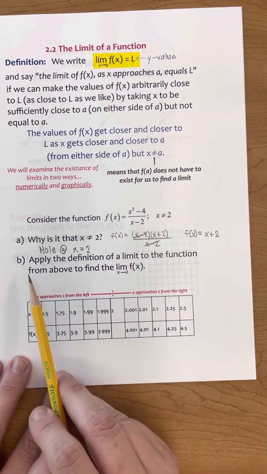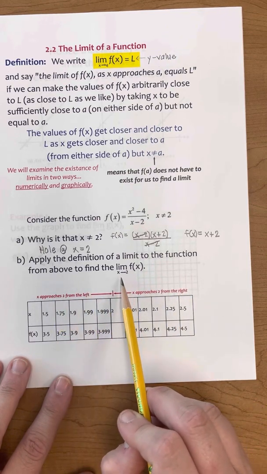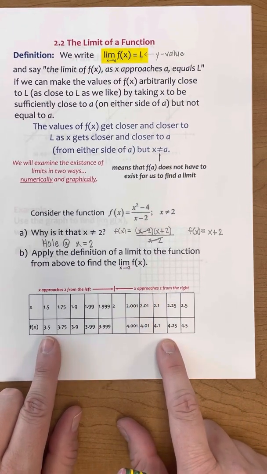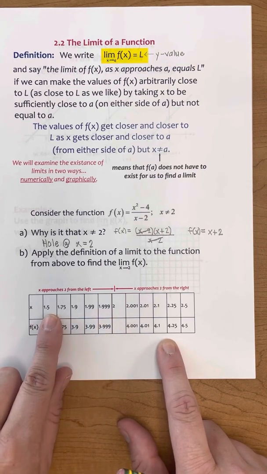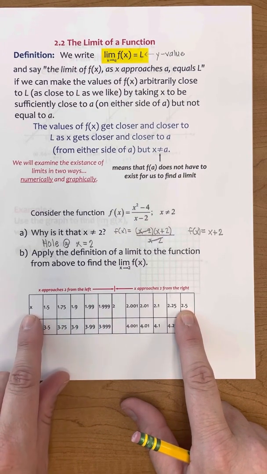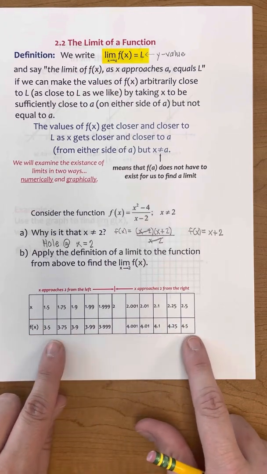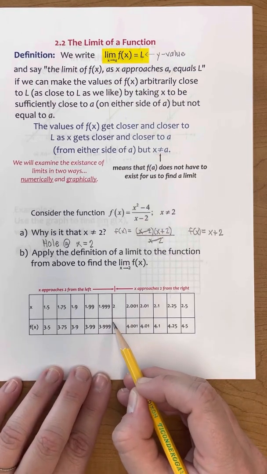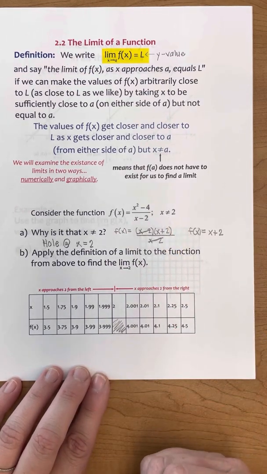All right, it says next, apply the definition of a limit to the function from above to find the limit as x approaches 2 of f of x. I've already got the numbers plugged in. I plugged in some numbers to the left of 2 for x, and I plugged in some numbers to the right of 2 for x, and these are the values that we see for the y values. Now notice we don't actually have a number right here, again, because x is not allowed to equal 2, because that's where there's a hole.